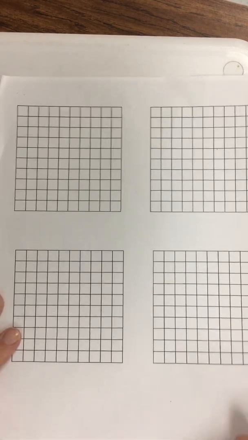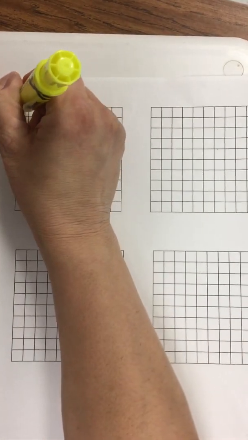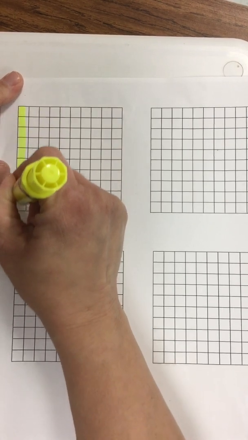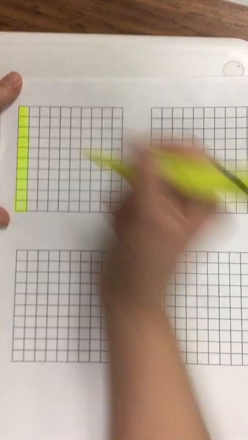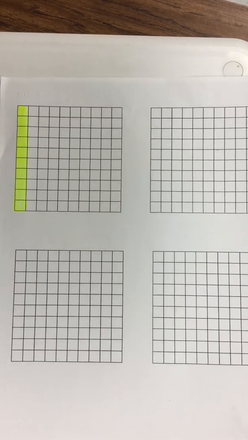Okay, so the next thing we're going to talk about is multiplication with models. Now, multiplication with models is actually quite simple. But before we start, we're going to look at this. And I need you to understand that this whole column right here is 1/10. Okay? Because that is 1 out of 10 columns.